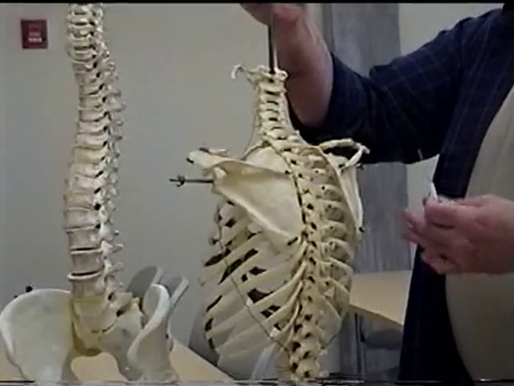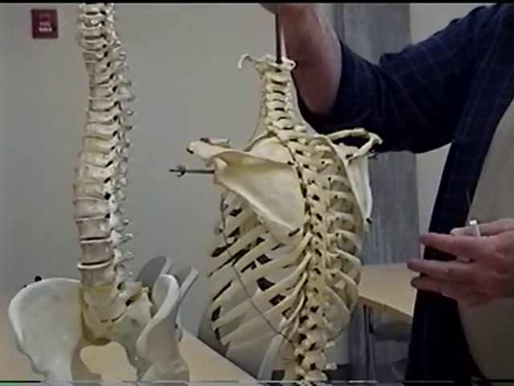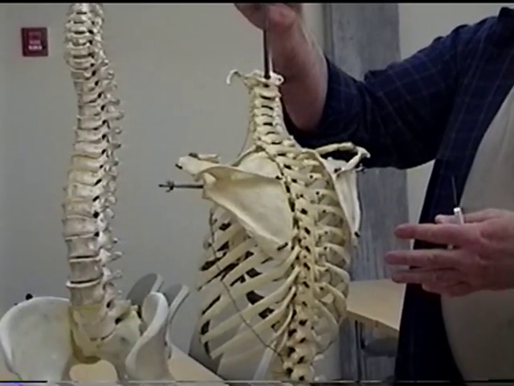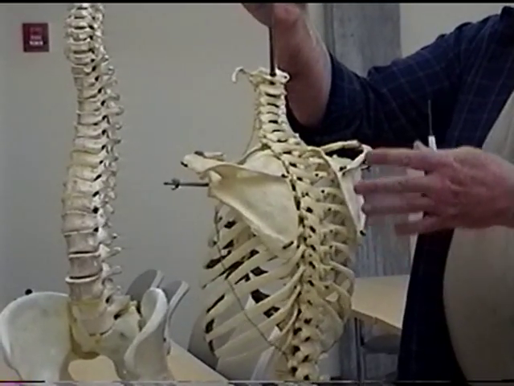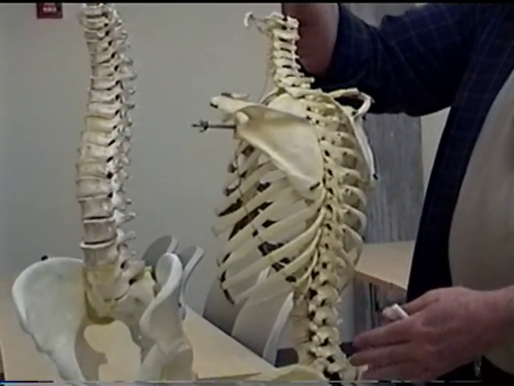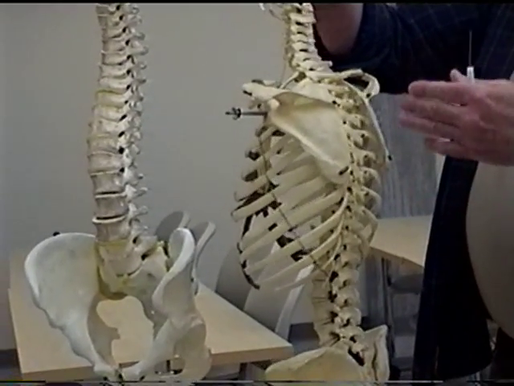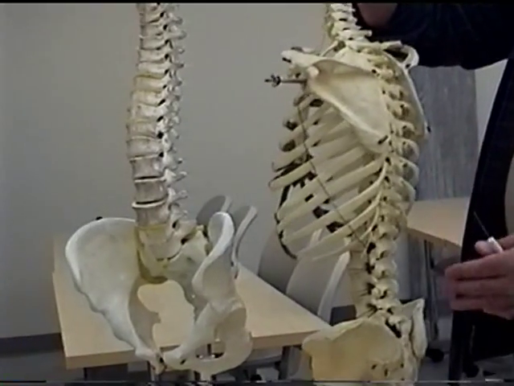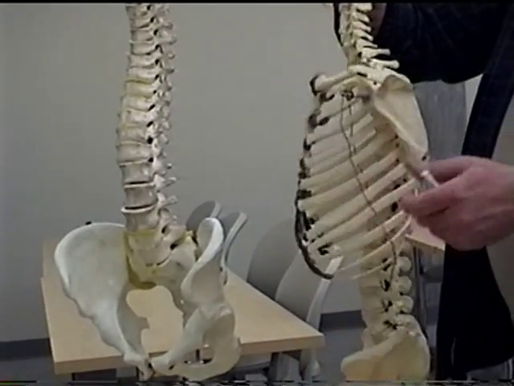So lab 2 deals with the axial skeleton. As you'll recall from lab 1, the axial skeleton would include the skull that we can't see here, and then the vertebral column, and then bones associated with the vertebral column, so the ribs and the sternum.